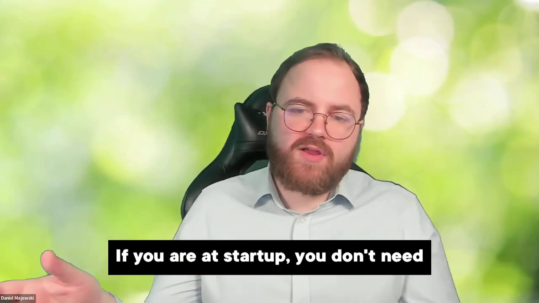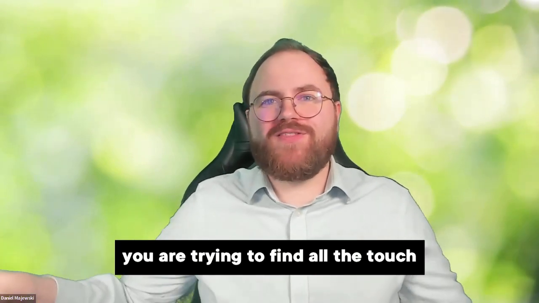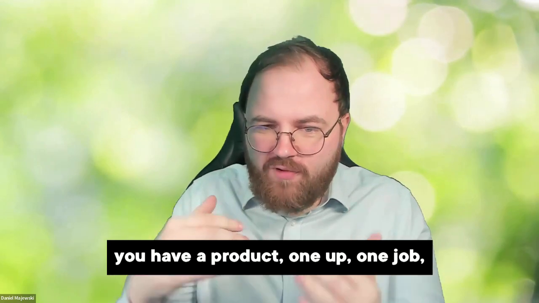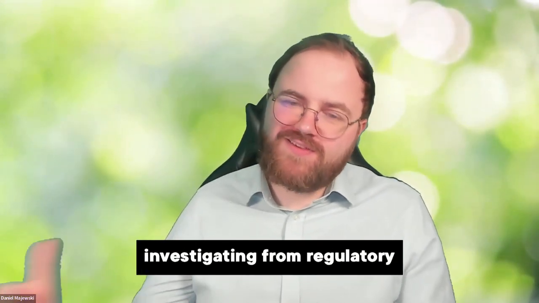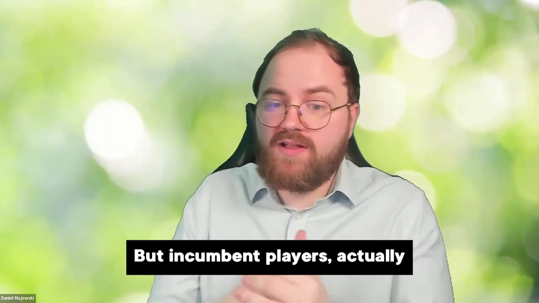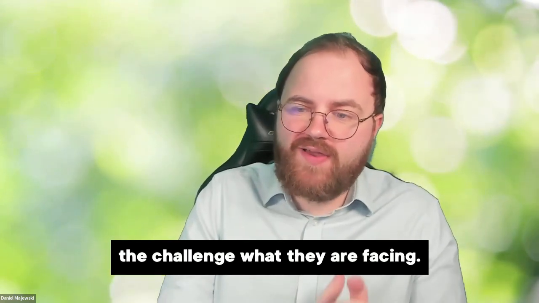If you are a startup, you don't need to have a first phase where you are trying to find all the touch points, all the interactions, because you have a product, one app, one job, or you have a really simple solution, which you then investigate from a regulatory perspective. But incumbent players actually need to firstly even map the challenge they are facing.